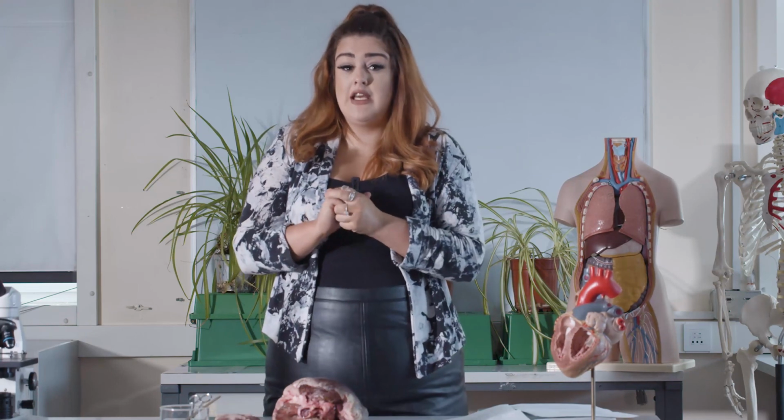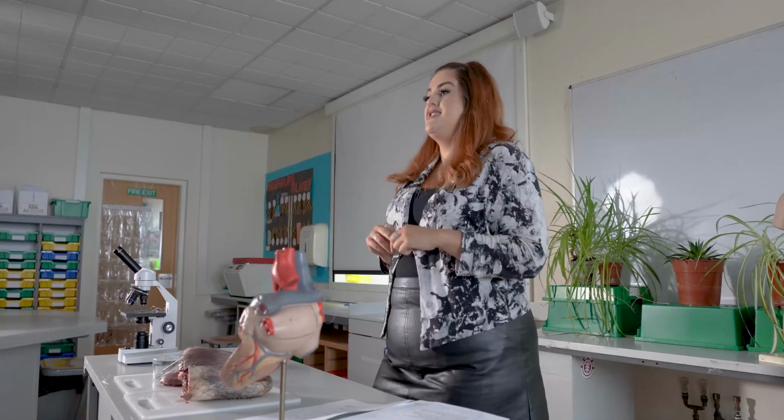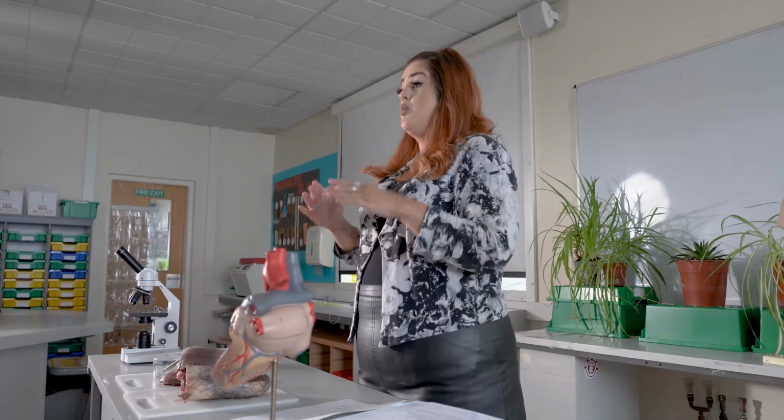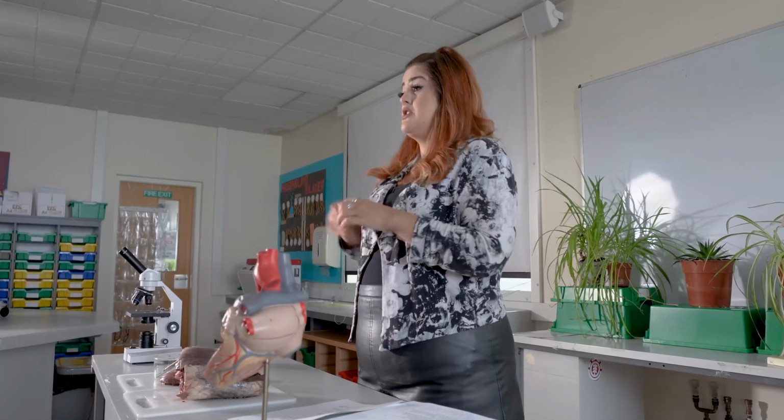You are given a study pack and a question booklet at the start of every topic that we work through, which means for your revision and your self-study, you've got some really good independent learning there to help you. Each topic has its own end of topic test so that we can assess where you're up to and what we need to do to help you.